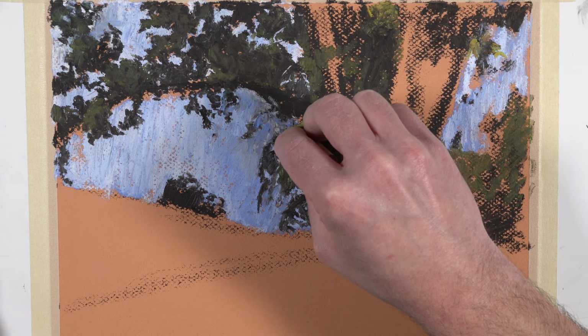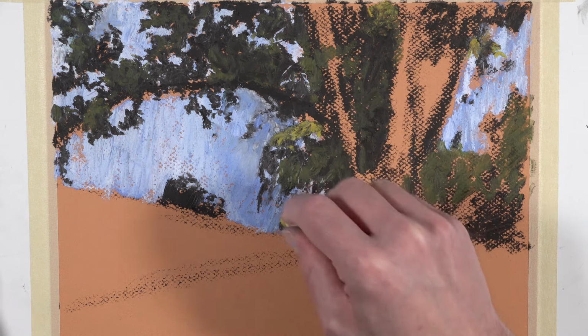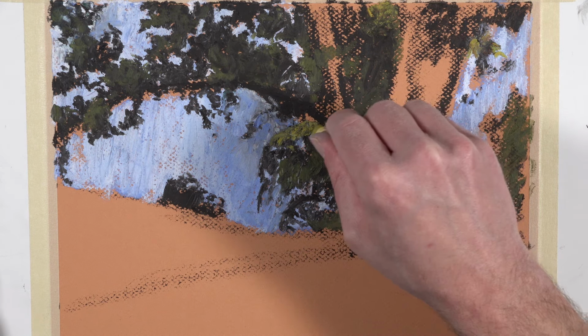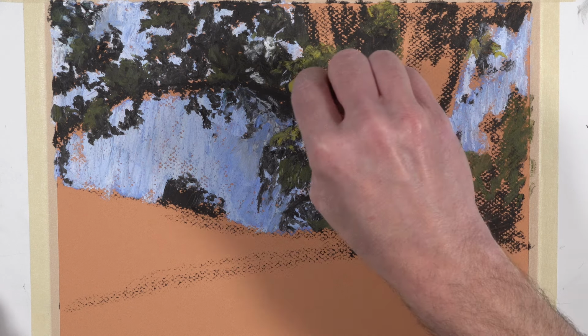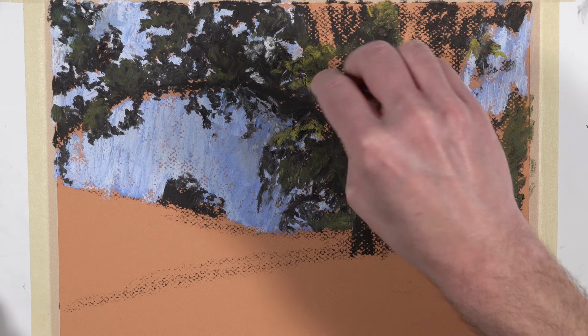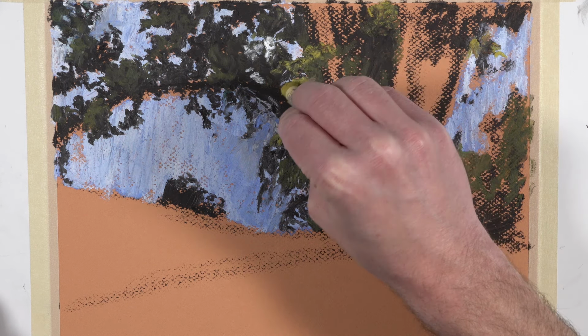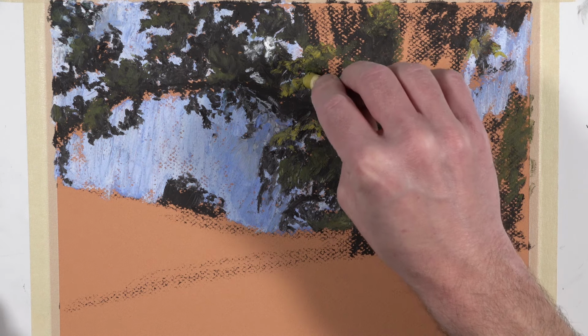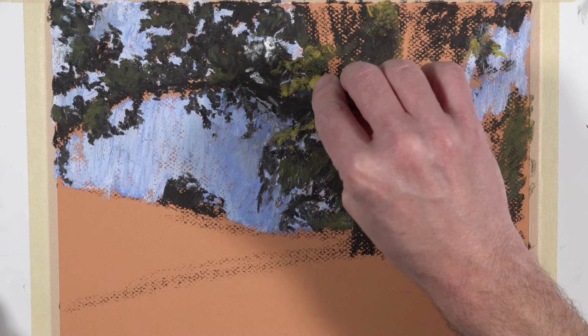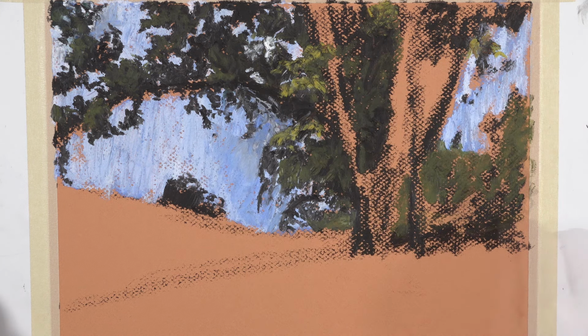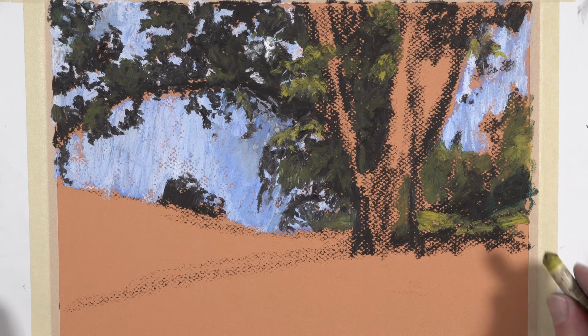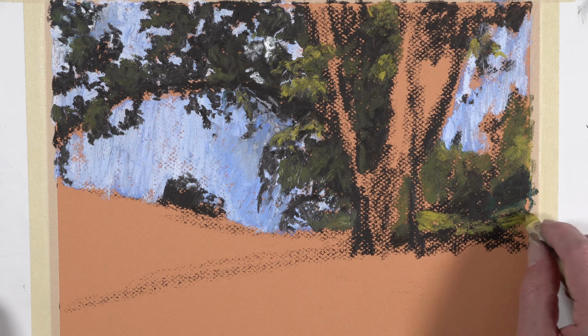We can also do other things with the so-called brush strokes. We can create a feeling of movement within the scene, and we can also help to direct a viewer's eye to a specific location, like perhaps a focal point. So you can see now I'm applying quite a bit of a lighter yellow-green over the top of some of our darker applications. So we're basically thinking about different steps of value.